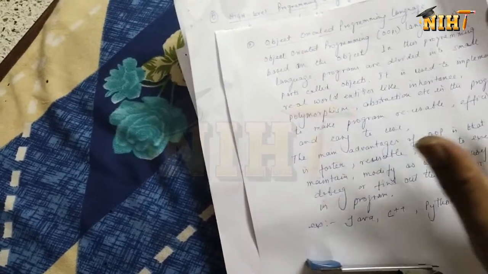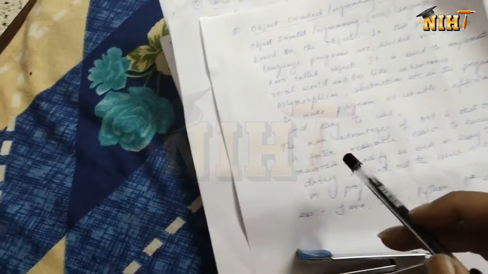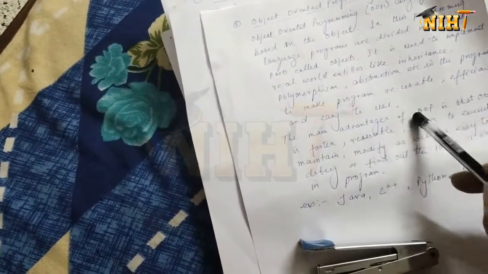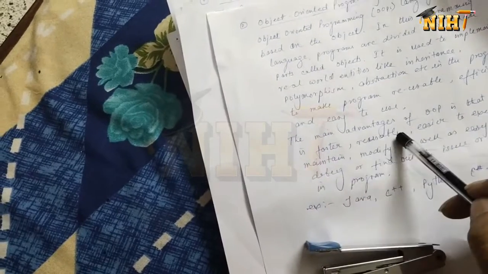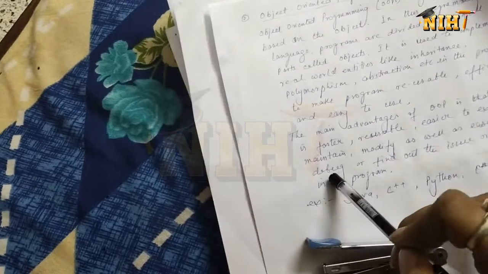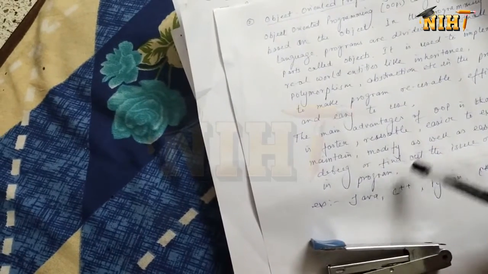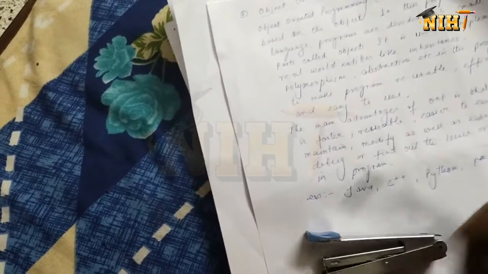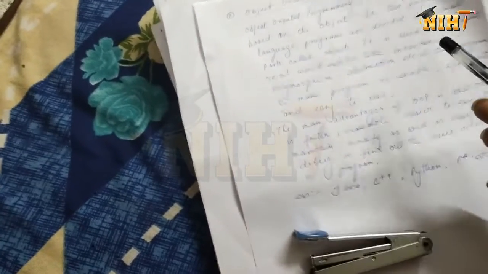It is easier and has vast use. The main advantages of OOP are that it is faster, reusable, and easier to execute, maintain, and modify, as well as easy to debug, to find out any kind of errors in our instructions, to find out issues or errors in the program, okay.